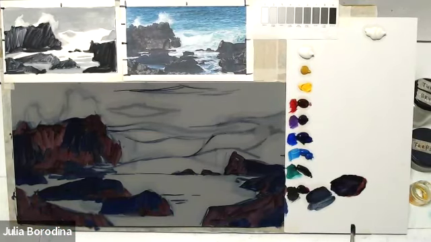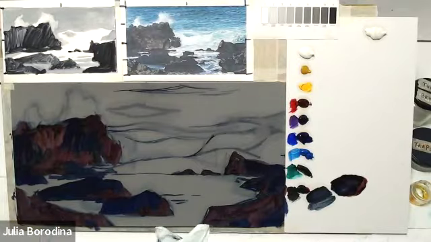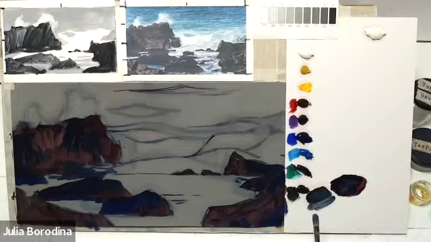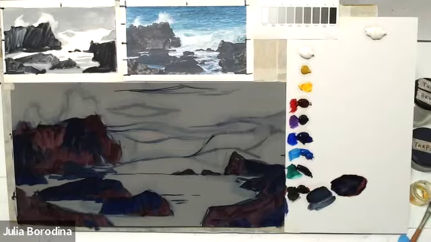Let's ground it a little more there. Okay, that's good. Right, I'm going to wipe my brush next. So that was our lovely transparent layer. And next I'm going to add a little bit of opaque color to our rocks.